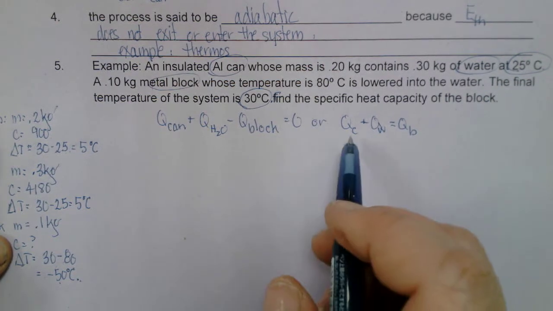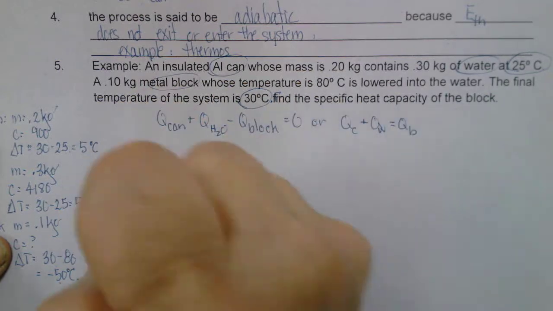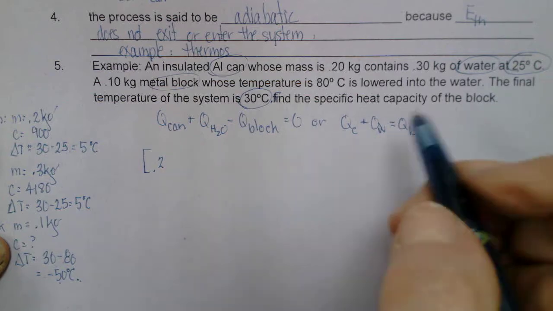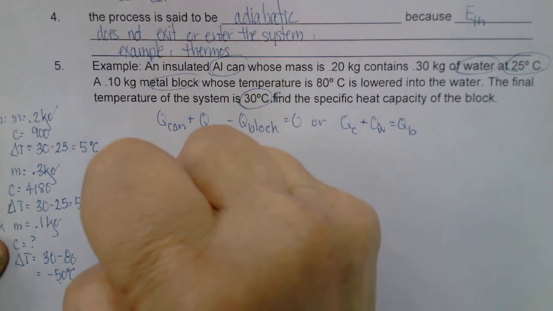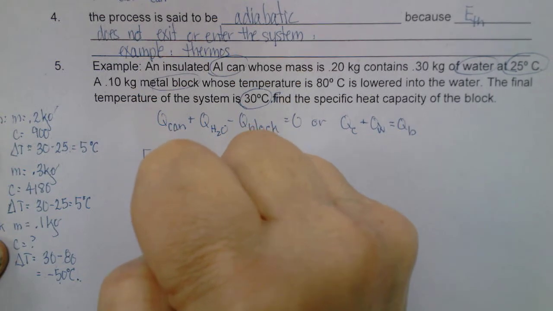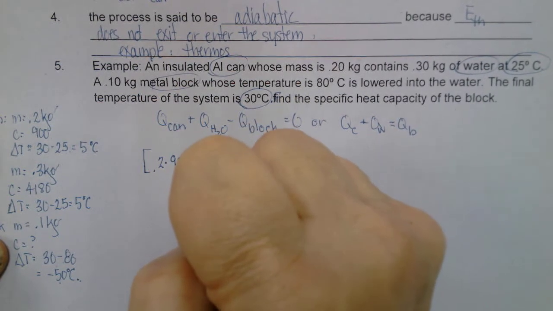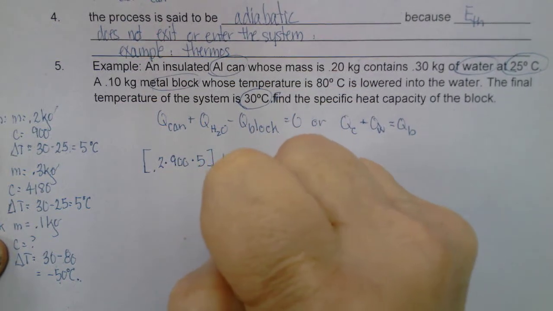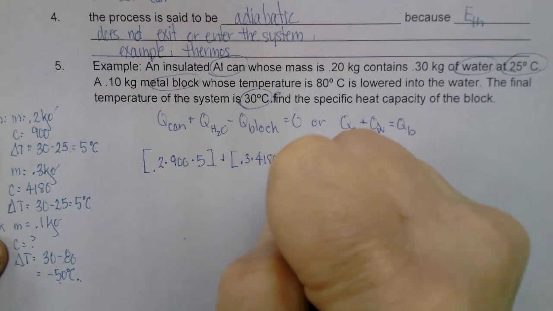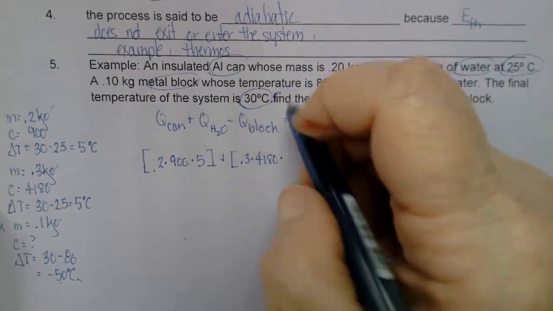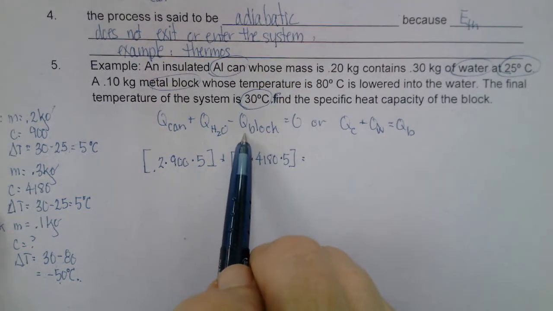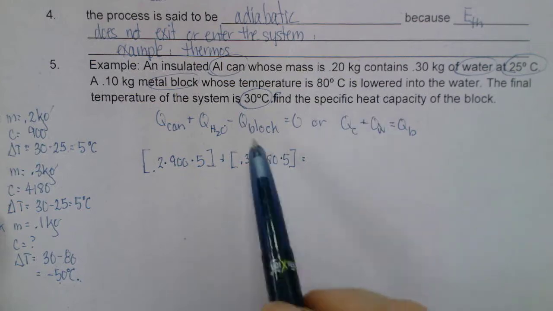Now I'm just going to write the numbers in. So my Q of the can is going to be 0.2. This is my mcΔT. So my m is 0.2 times 900 times 5, plus 0.3 times 4,180 times 5 is equal to, now the block was negative over here, and perhaps I shouldn't have made this jump.